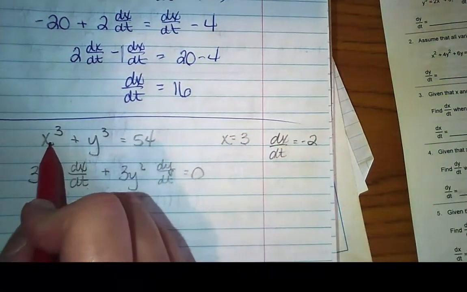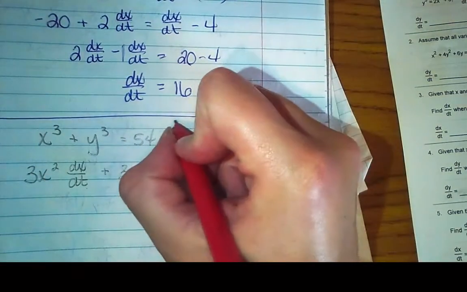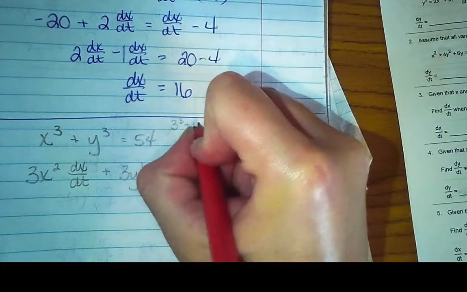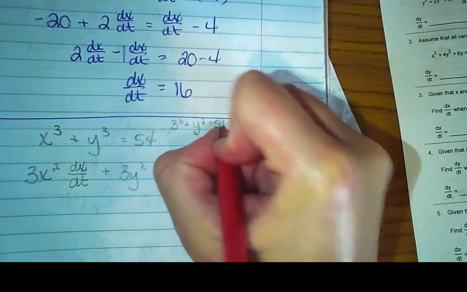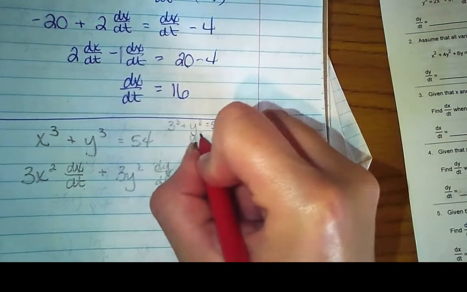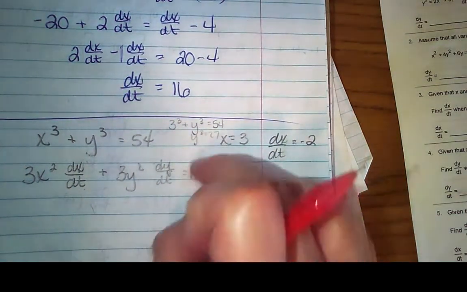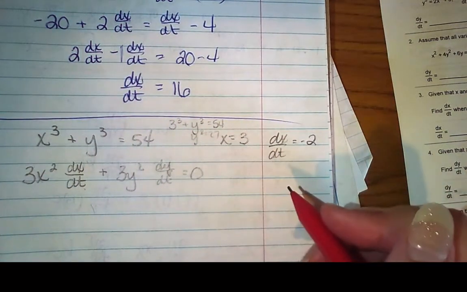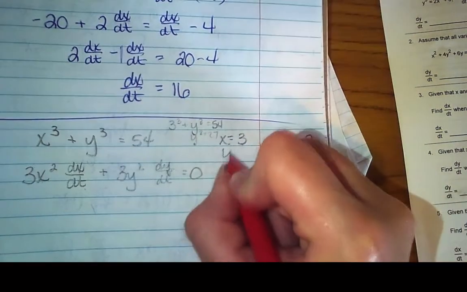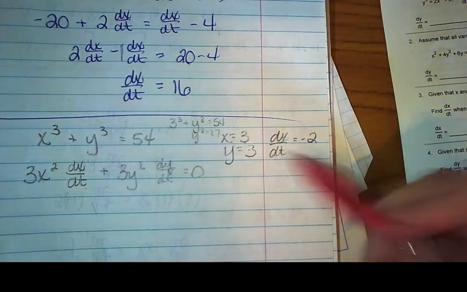So if x is 3, 3 cubed is 27. So 3 cubed plus y cubed is 54. So 3 times 3 times 3 is 27. So y cubed is going to be 27 because I subtracted 27 from both sides, which means y also must be 3. So I went ahead and found that original information just based on going back up to the original function. So now I've got my x and my y and my dx/dt.